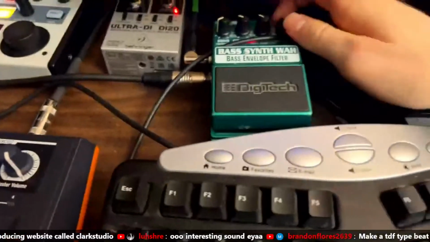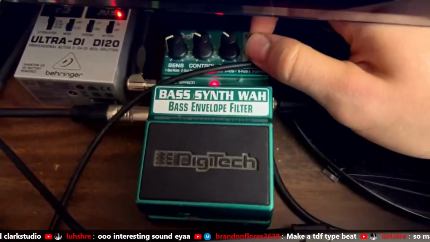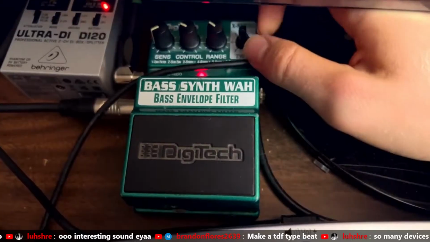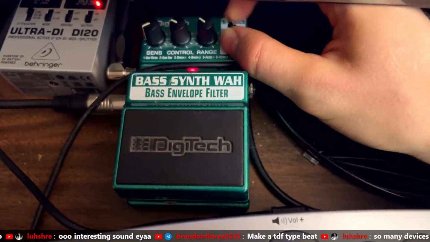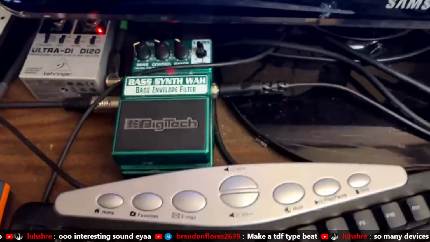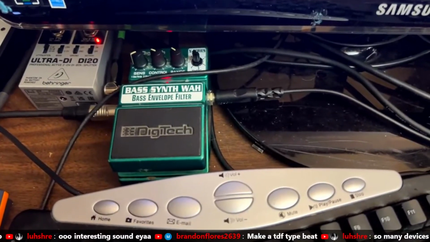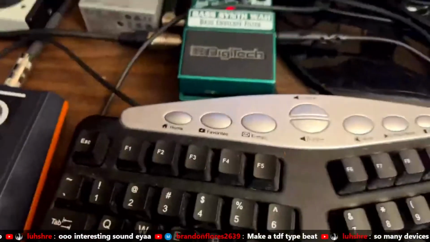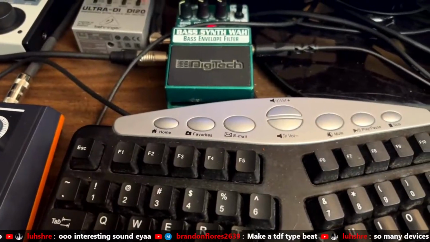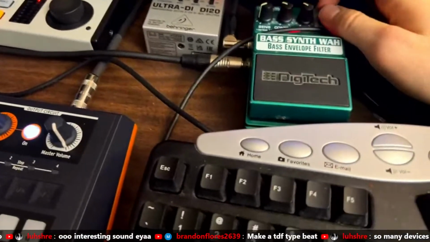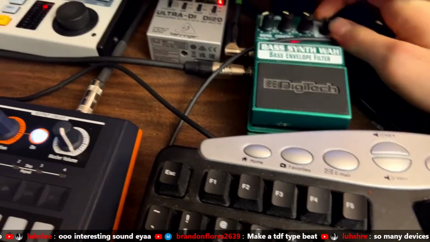I'm gonna actually go to more simple comb filter settings. For here, let's see how that sounds.